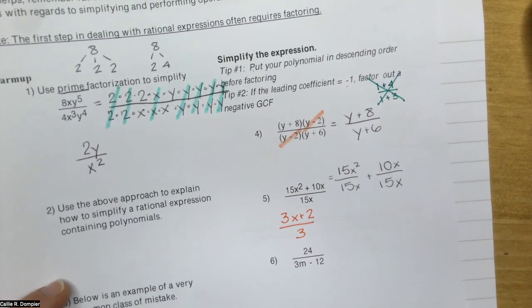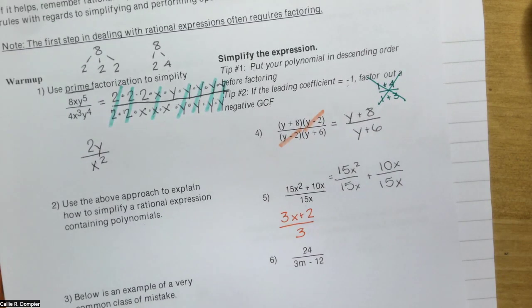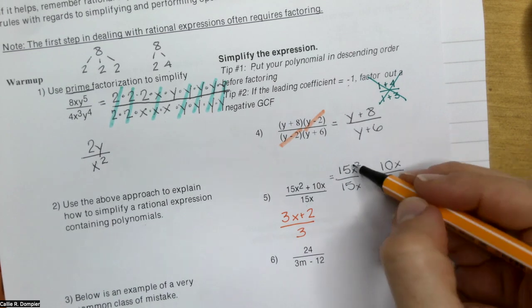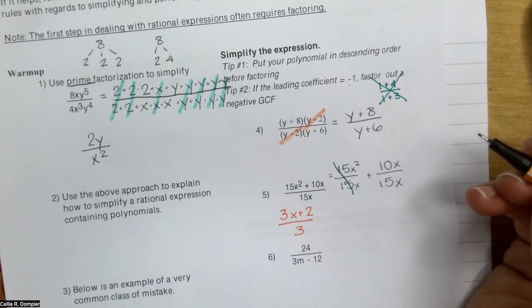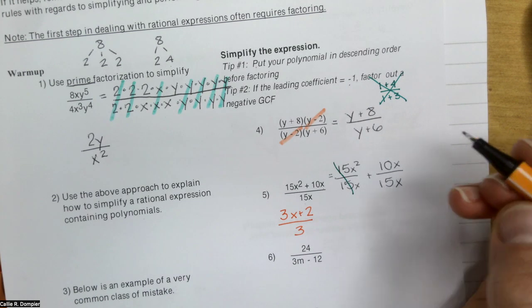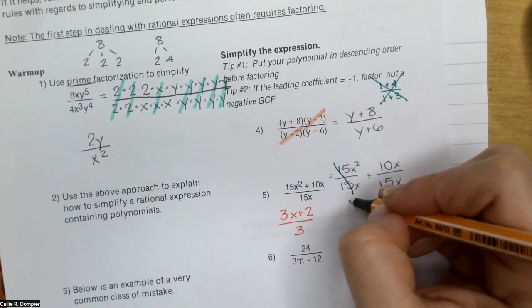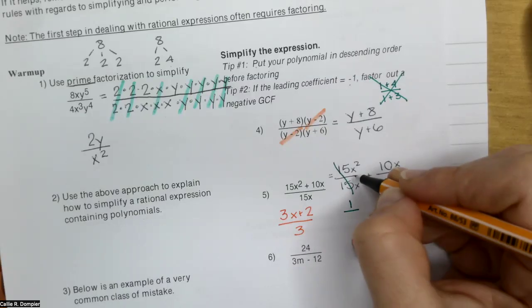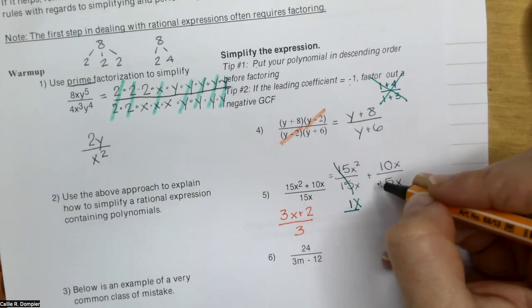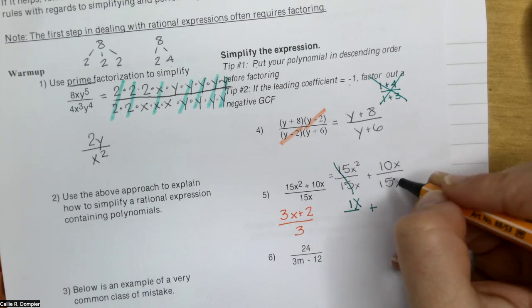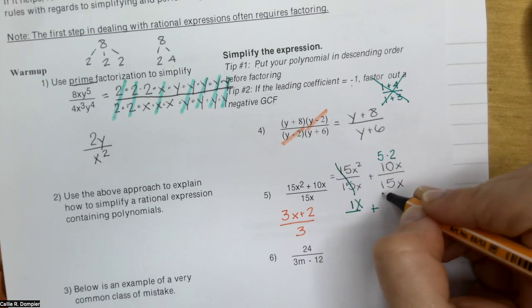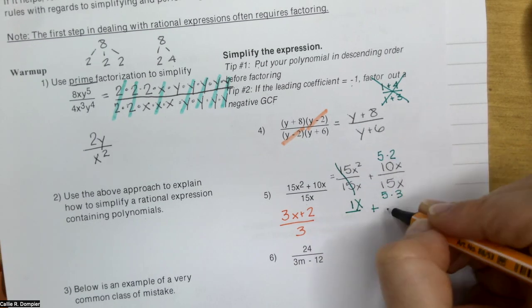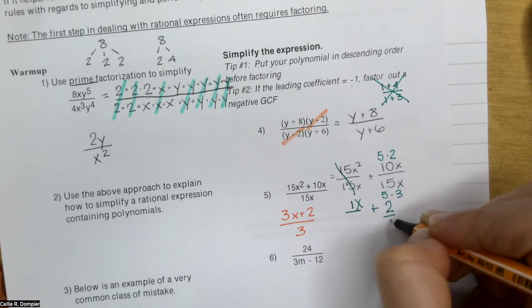Because I canceled, or I factored out 5x from the top and 5x from the bottom. How I would do it if I had separated it into two factors is 15 and 15, right? 15 and 15 become 1. X squared divided by x is just x. And then here we have 10x divided by 15x. 10 becomes 5 times 2. 15 becomes 5 times 3. So I'm going to say 1x plus 2 thirds.